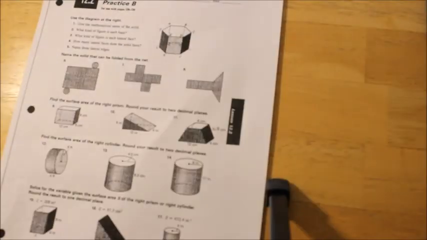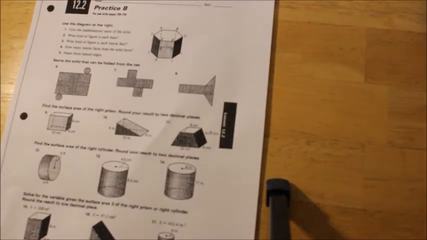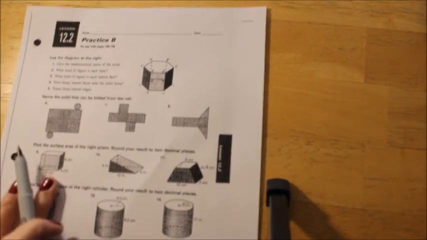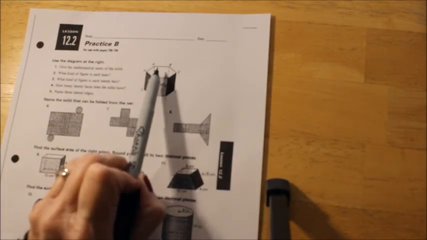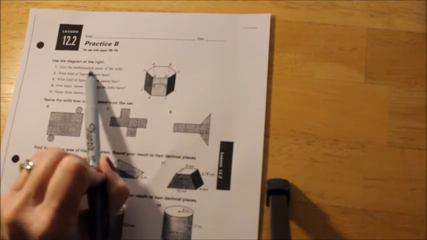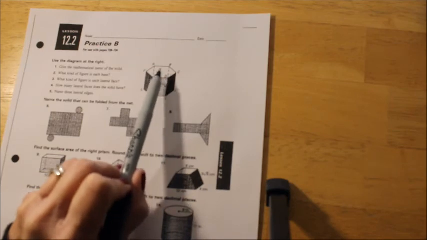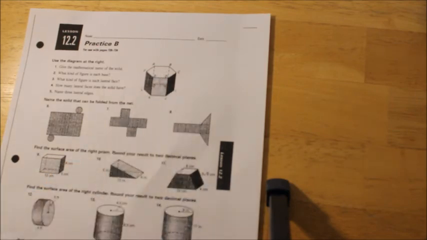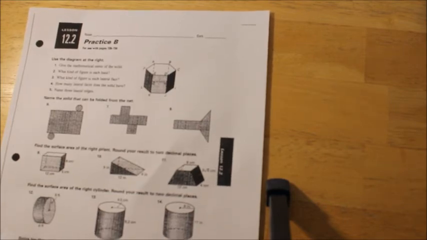So what you're going to be doing is finding the surface area, lateral area. This one right here is real similar to what we just did. Notice that this is a hexagon, right? It says give the mathematical name of the whole solid. So remember, if your bases are a hexagon, what would you call that? And so it's just asking you to do those kind of things here.